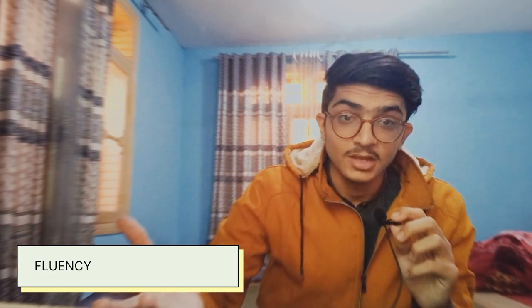Point number six is fluency. Of course, your fluency, your pronunciation, your speaking, you have to be fluent enough in order to get high scores. Point number seven is pronunciation. Especially in your speaking questions, your pronunciation is checked whether you are pronouncing the words the correct way or not, and that's why you have to work on your pronunciations in order to get high scores in your speaking.